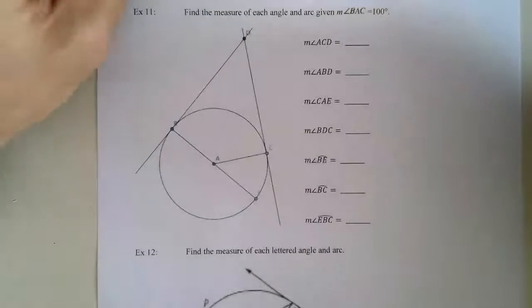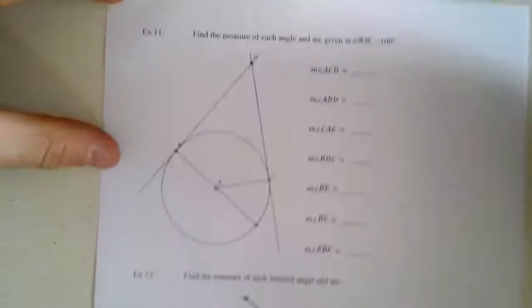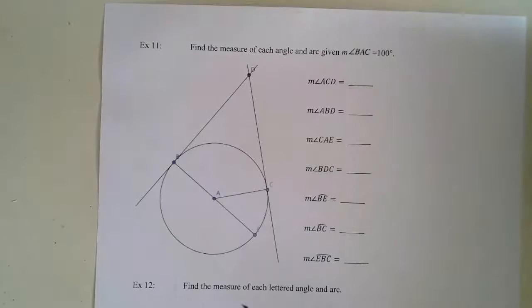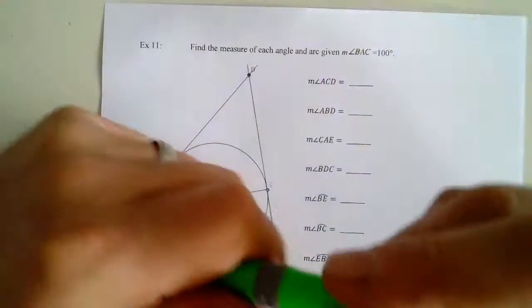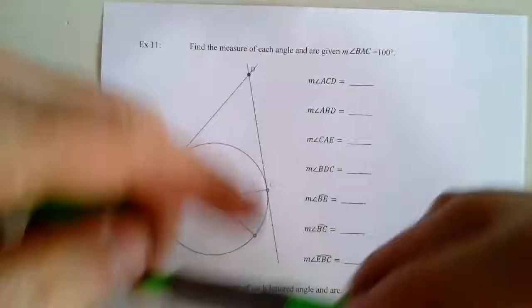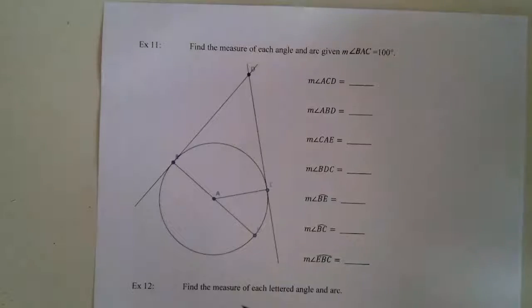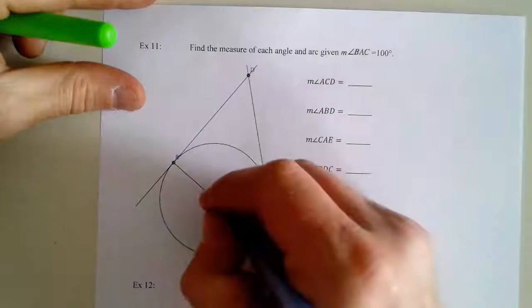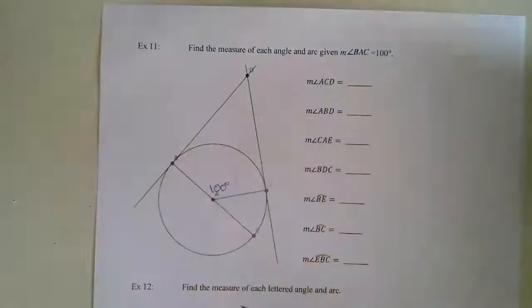Okay, let me do this big example right here, or let's get you started. You can do it on your own. You might want to pause it and try it and then check your answers. But let me just help you out in case you have some trouble. Find the measure of each angle and arc given that measure of angle BAC is 100 degrees. I'll put that in there. So let's see what we can do.